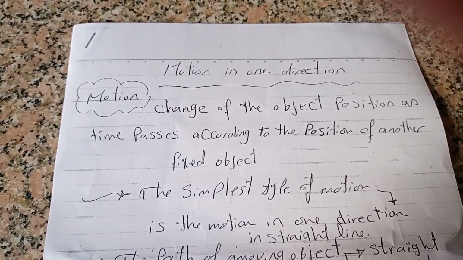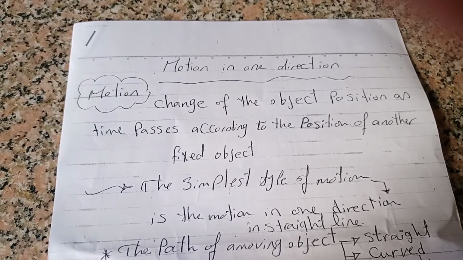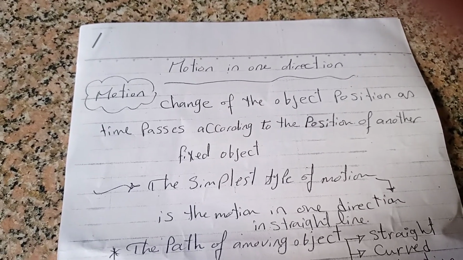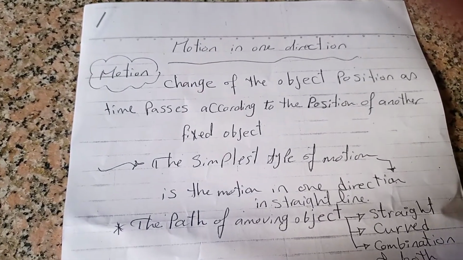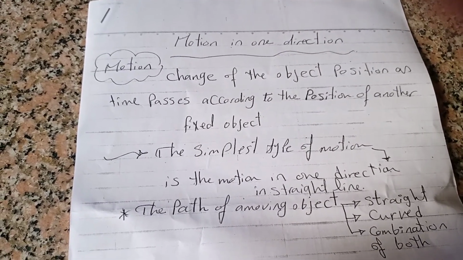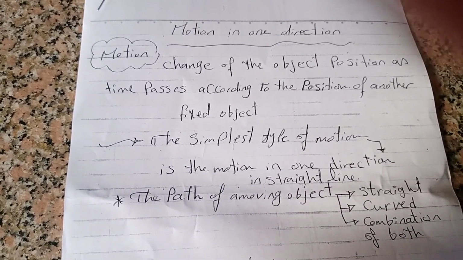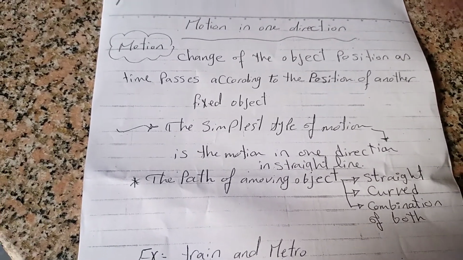Motion is a change of the object's position as time passes, according to the position of another fixed object. So motion means a change in the position of the object as time passes. The simplest type of motion is motion in one direction in a straight line. The path of a moving object may be a straight line, a curved line, or a combination of them.